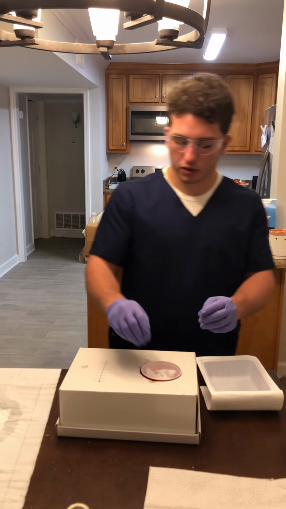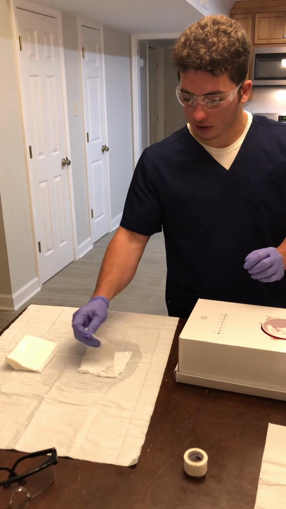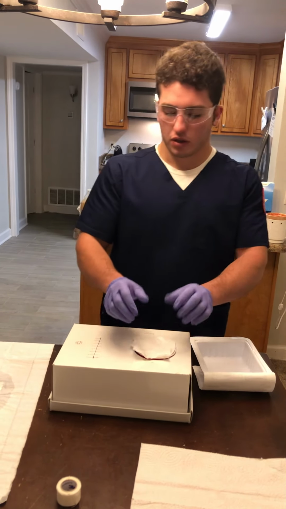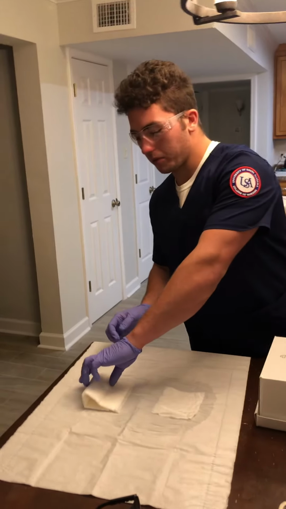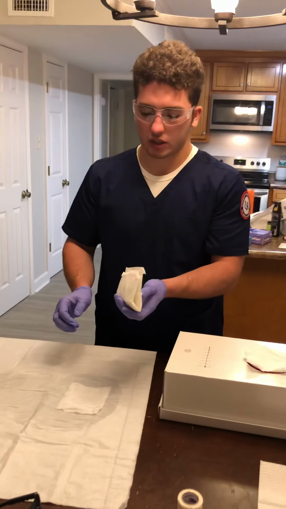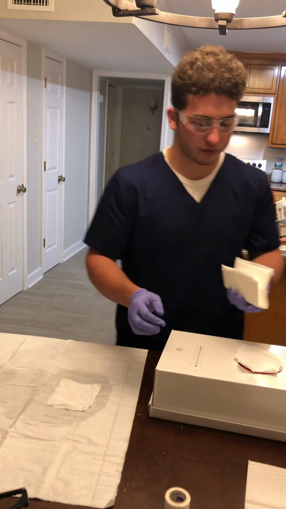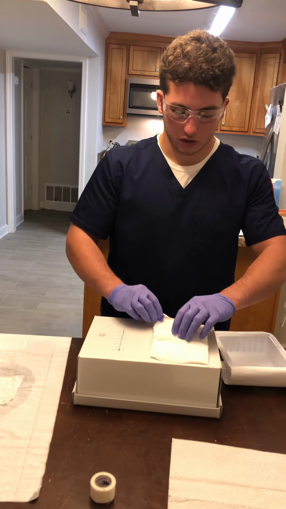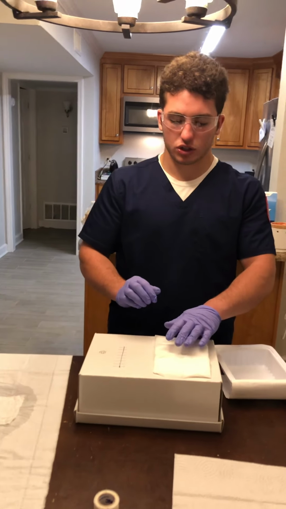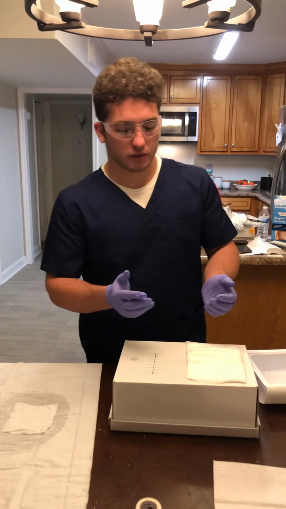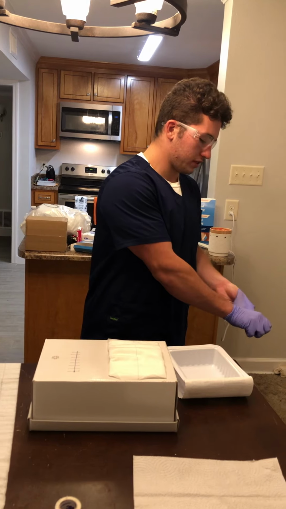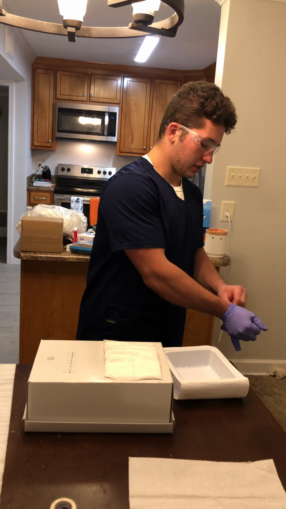I'm now going to cover with a piece of dry 4x4 gauze. And then take my abdominal dressing, grabbing from the outside, ensuring not to touch the inside with my gloved hand. Lay it as such. Now I will dispose of my sterile gloves, glove to glove, then skin to skin.